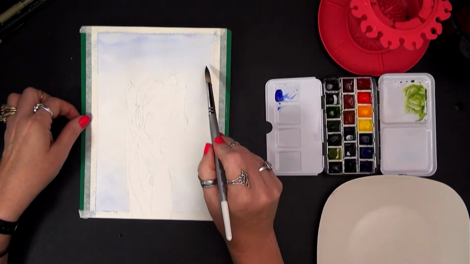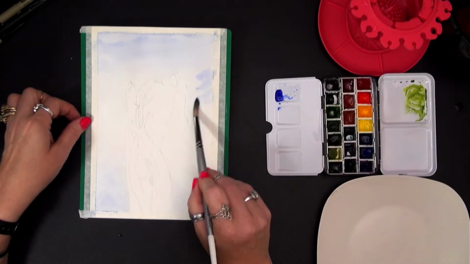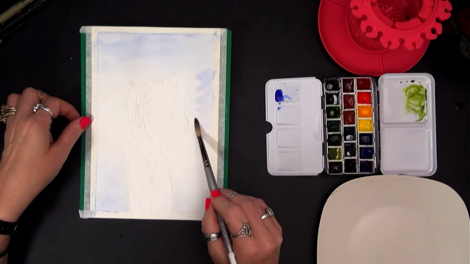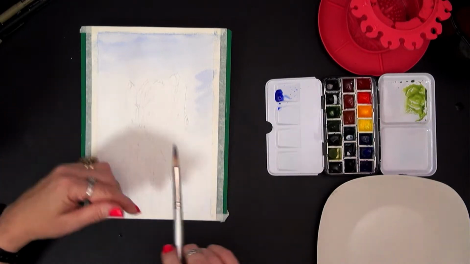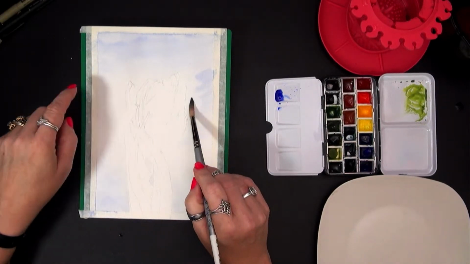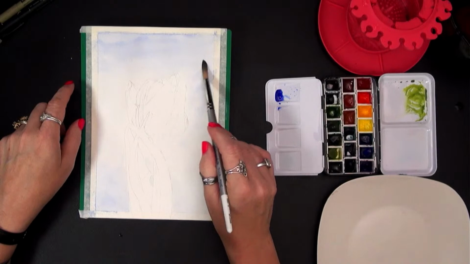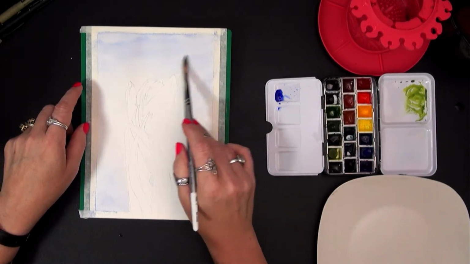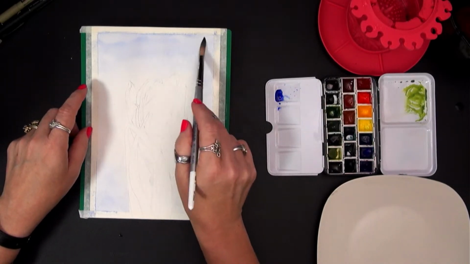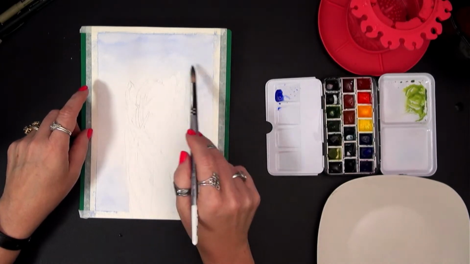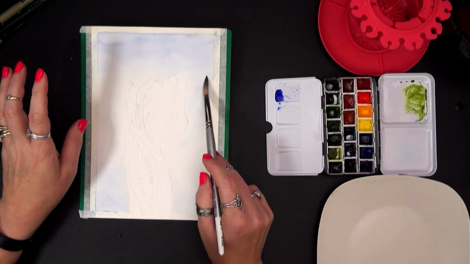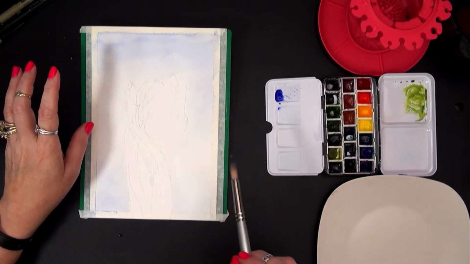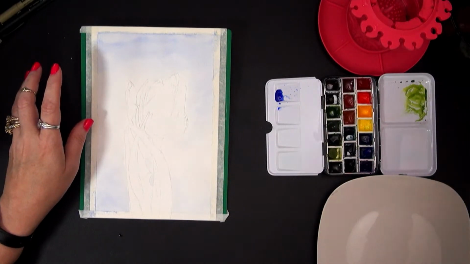And soon you'll be able to see this a lot better, as soon as I get a little more color in here. I think that was a little too far down here. I can lift some of that out. And I'm just going to put a little bit of this all the way up so I have a nice even transition. There we go. I'm just going to rinse my brush.